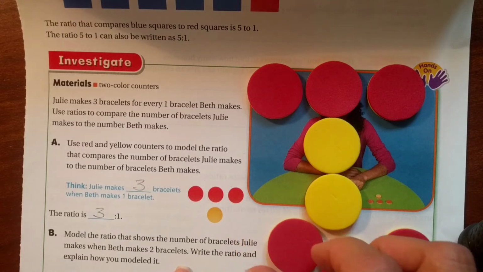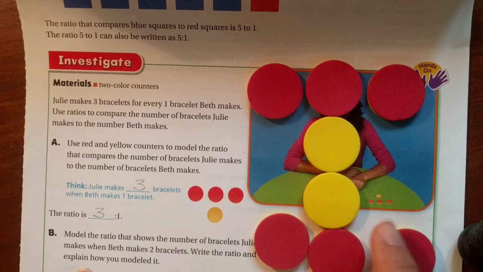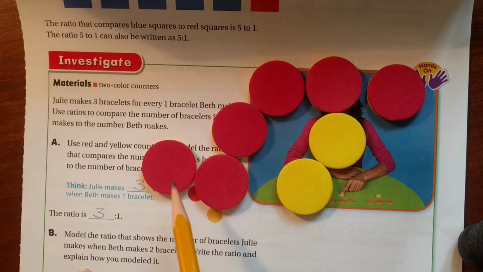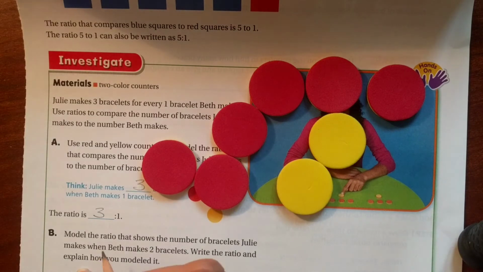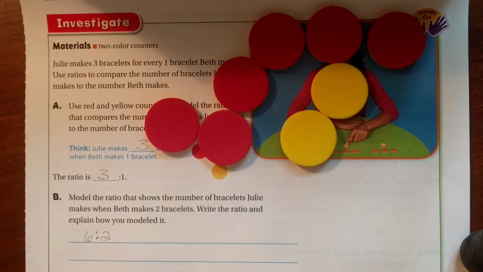All right, so now we need to write a ratio and explain how you model it. Okay, well, our new ratio is how many reds to yellows? We have 1, 2, 3, 4, 5, 6 reds to 2 yellows. So we're going to say 6 to 2 is our new ratio. And explain how you modeled it.